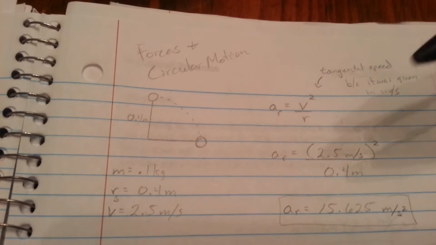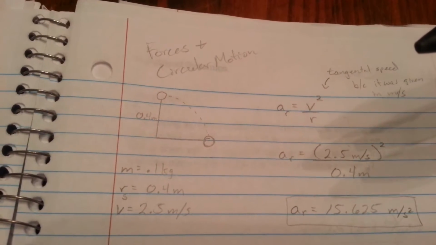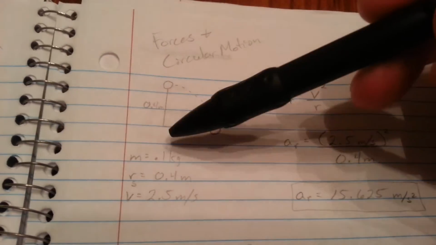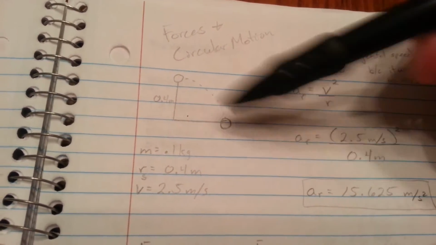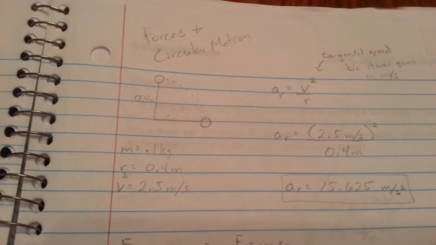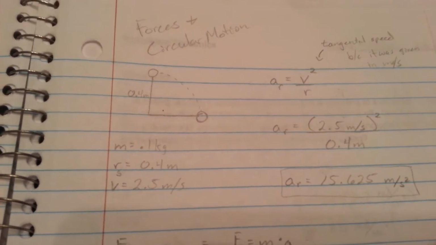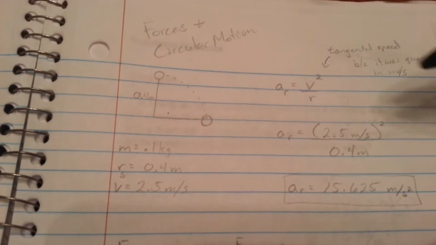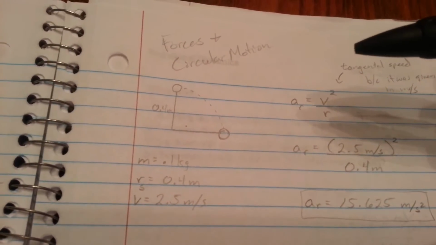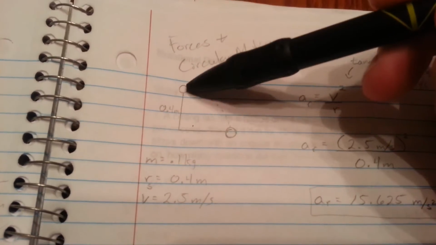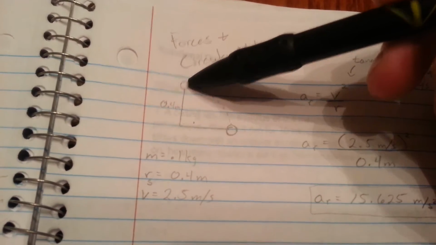I redid the assessment that we took in class, of the ball on a string being whipped around with centripetal force. It asks for the tension of the string whenever it's at the very top.